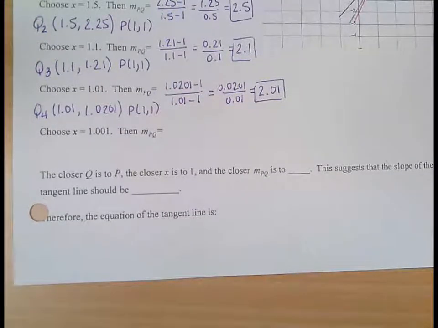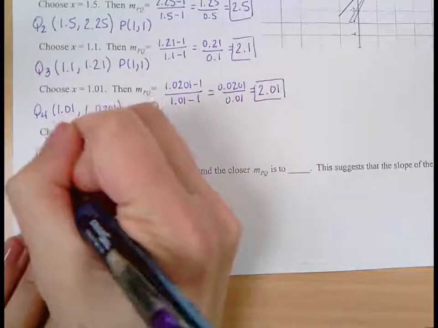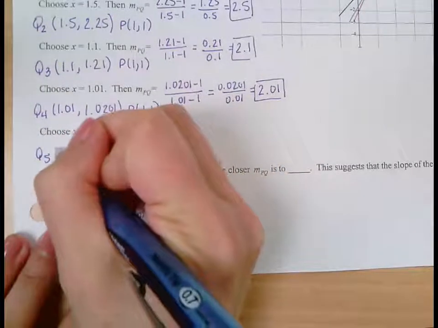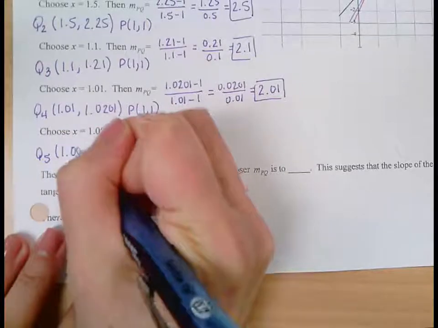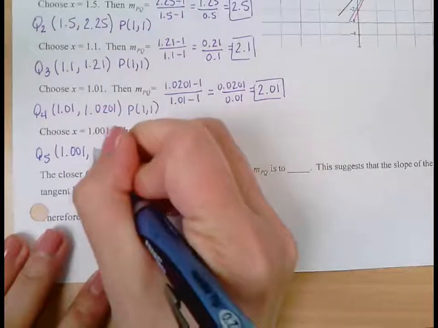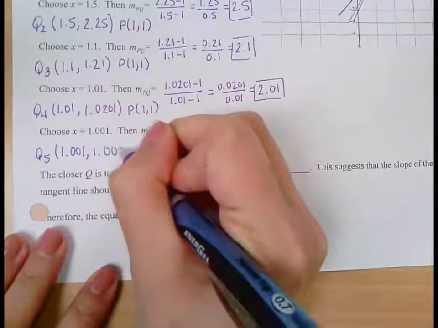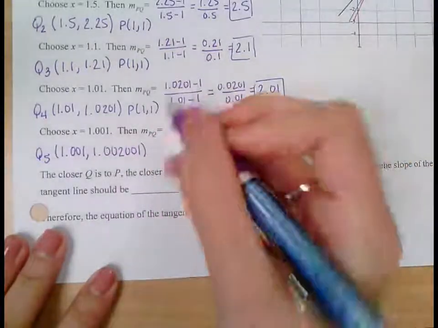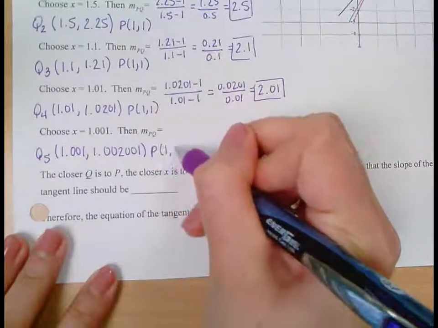And the last one I have for you, now if I got even closer, so now I only want to be 1/1000th away in terms of the x value, so the fifth choice of Q, if x is 1.001, if I square that value for the y value, that's 1.002001. I'm obviously not rounding those. And then P is still 1.